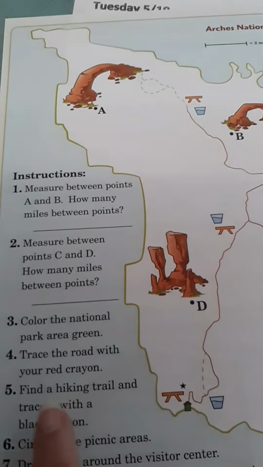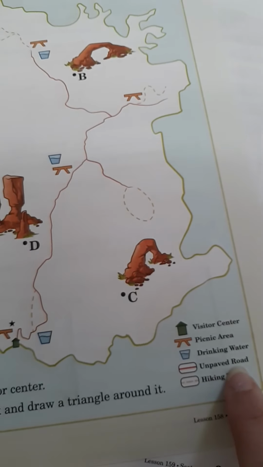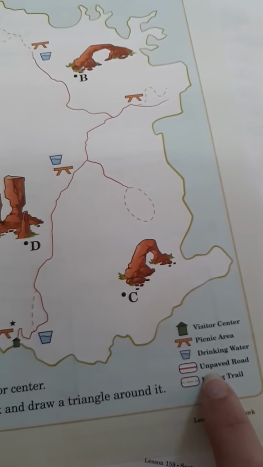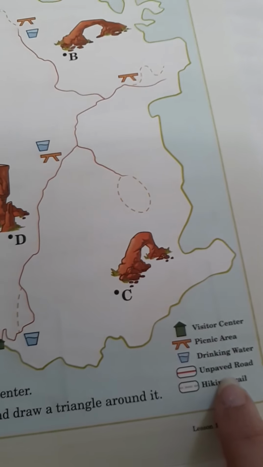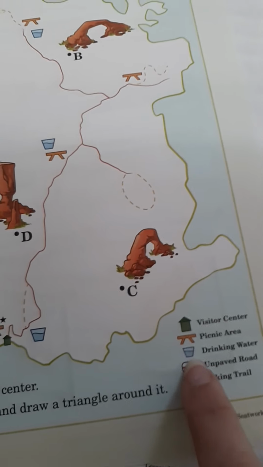Then trace the road with your red crayon. Let's use color pencils since that's what we have. Let's see if we have a road here. Where's the road? Let's see. Campground. Not campground. Unpaved road. Unpaved road and hiking trail. So it's not the dotted lines, it's just the solid lines are the road.